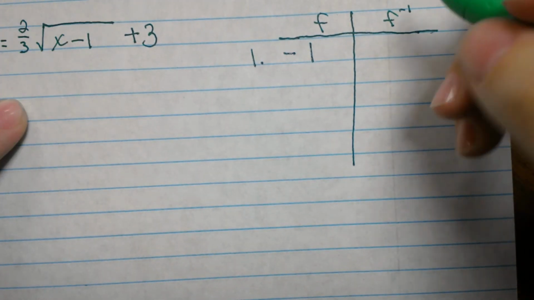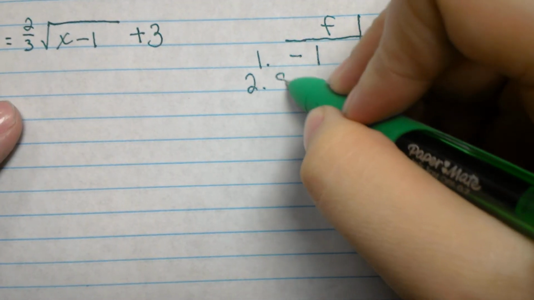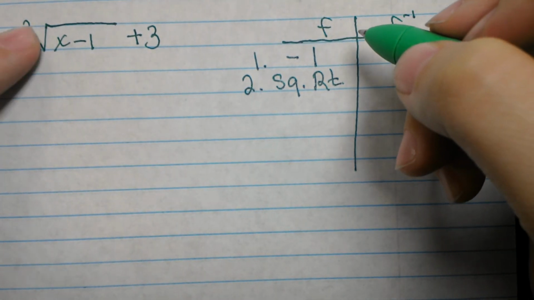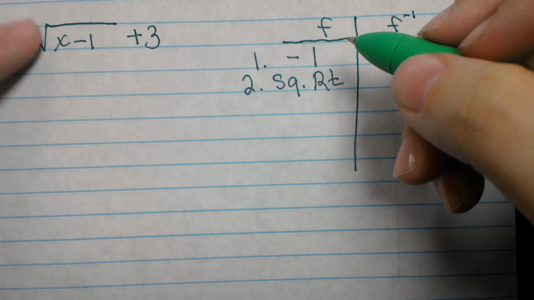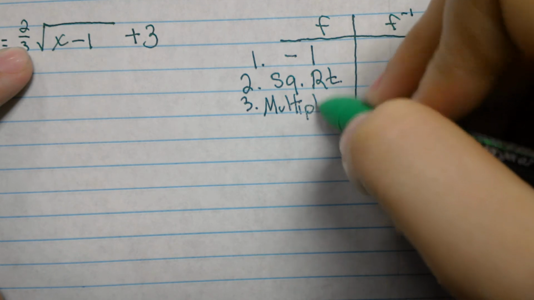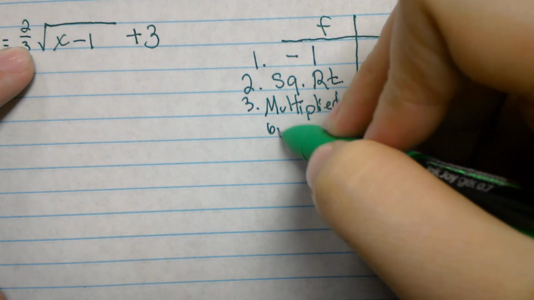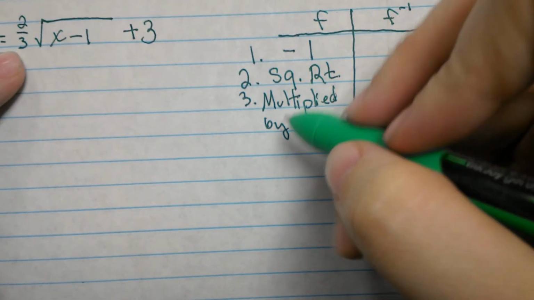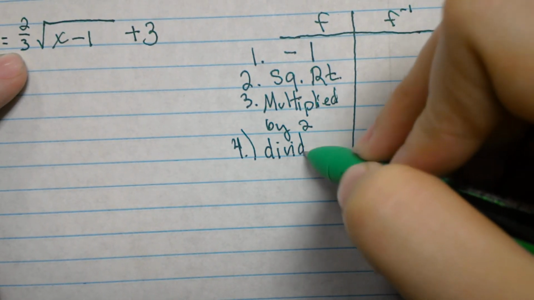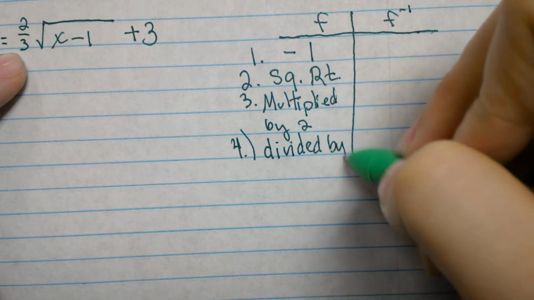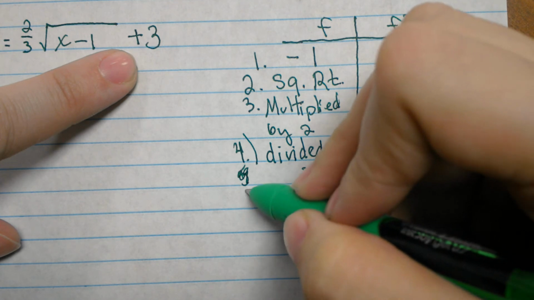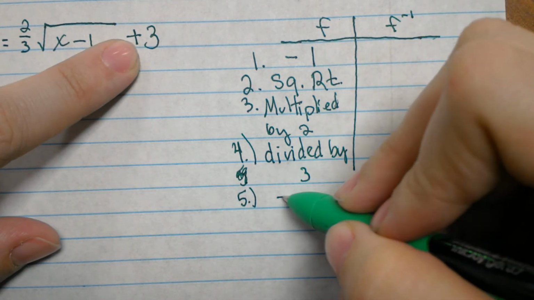Then I took the square root. Then you multiply by 2/3, but it's easiest if you split it up and say that you multiplied by 2, and then that you divided by 3. And then the last thing will be to add 3.